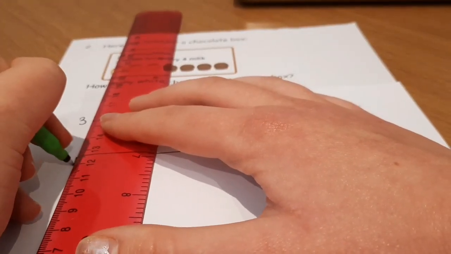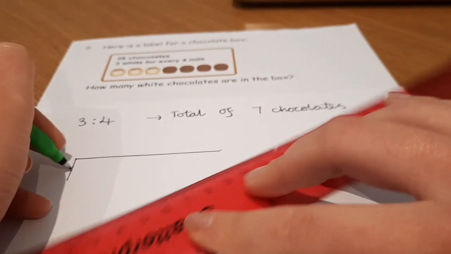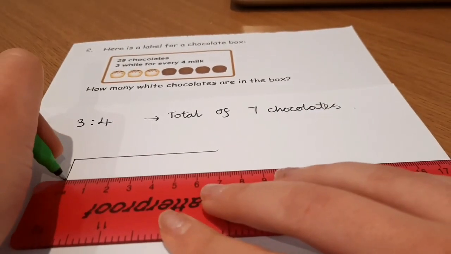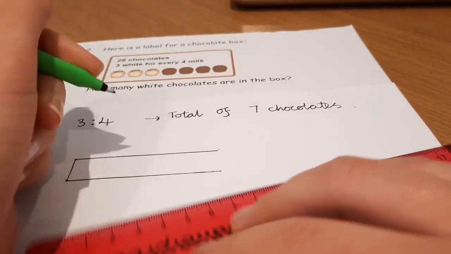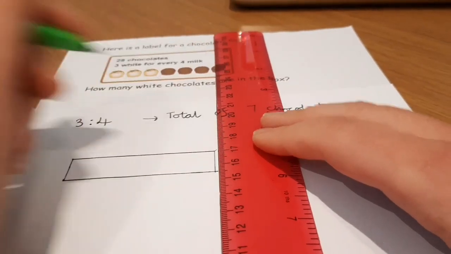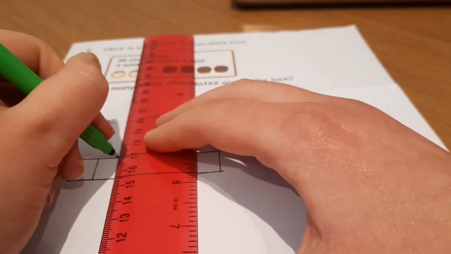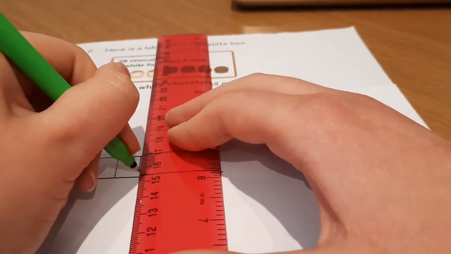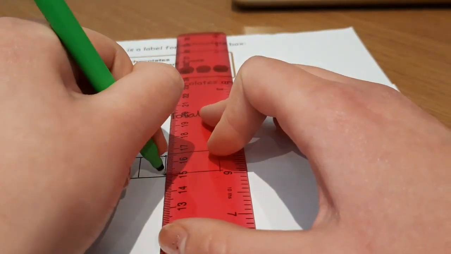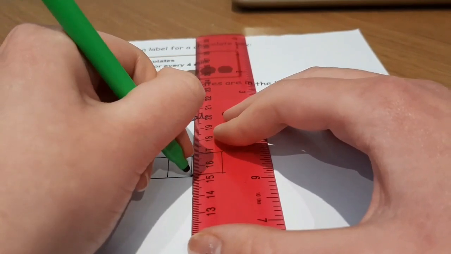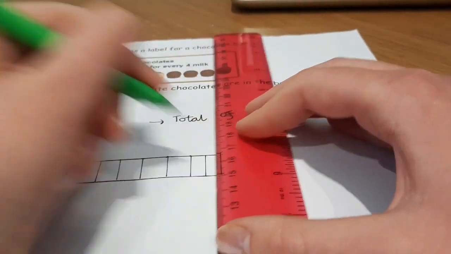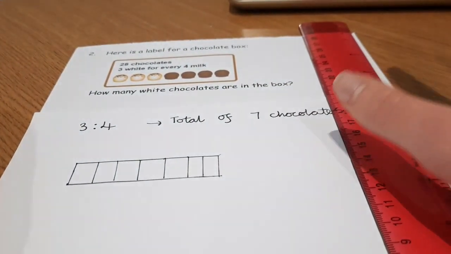Okay, so I'm going to use my ruler so it's nice and neat. So I'm going to have 1, 2, 3, 4, 5, 6, 7, just as a rough estimate.